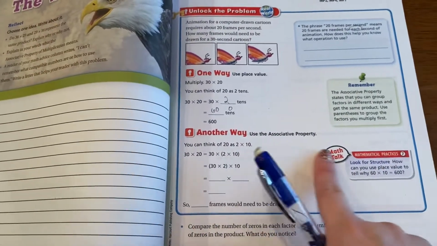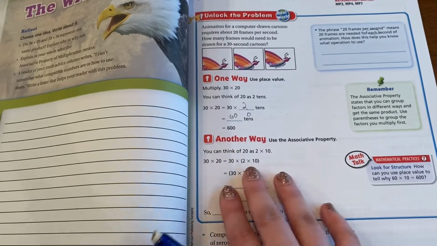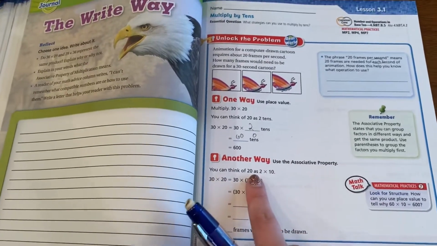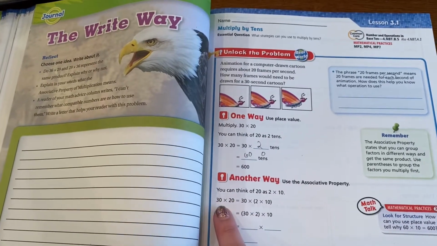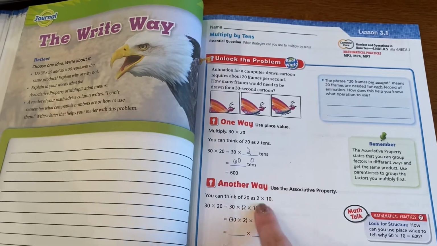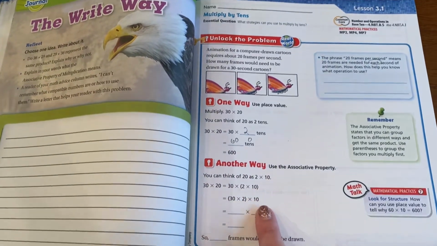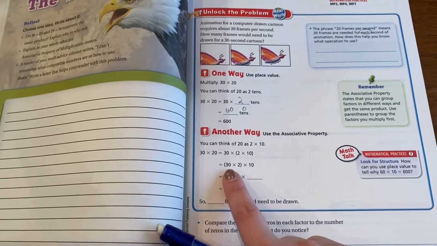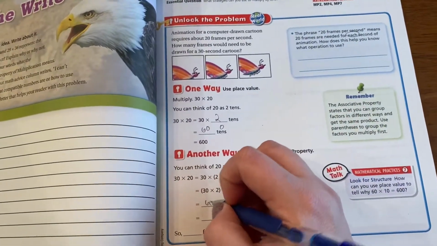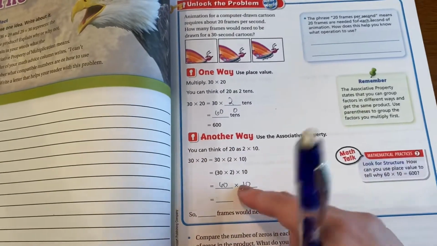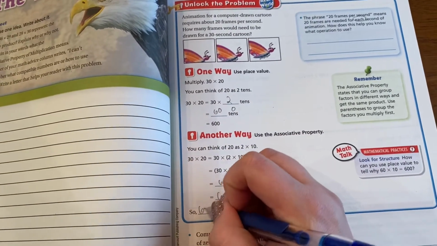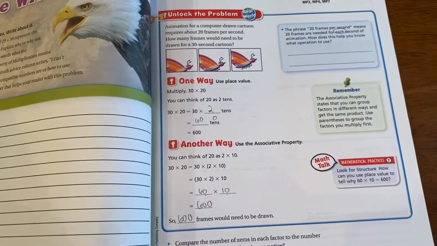We can also use the associative property. We haven't really talked about this as much, but it's definitely something you could do. You can think of 20 as 2 times 10. So 30 times 20 would be 30 times 2 times 10, just replacing that 20 with 2 times 10. And then we would multiply 30 times 2, which is 60 times 10. 6 times 1 is 6 with 2 zeros, makes it 600. So they need 600 frames to be drawn.